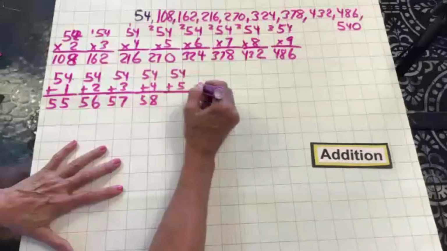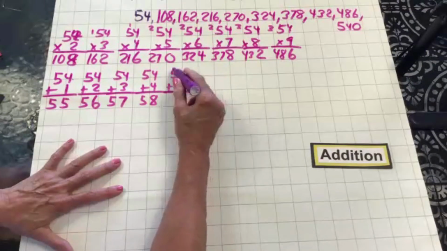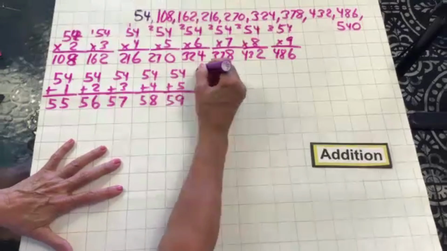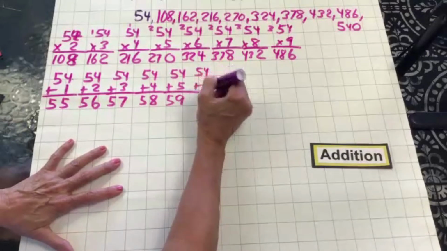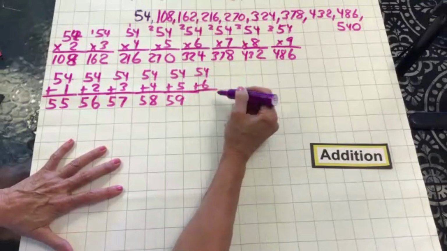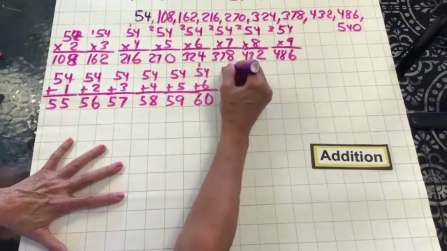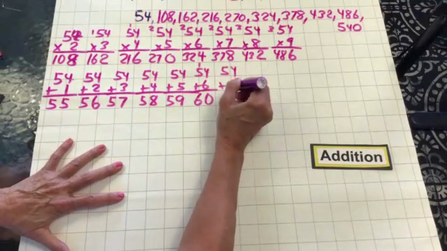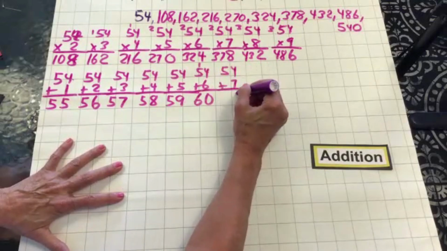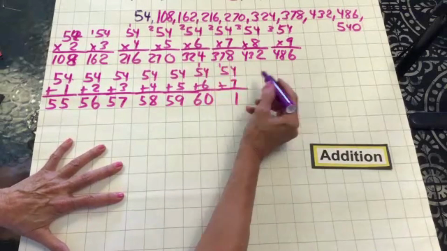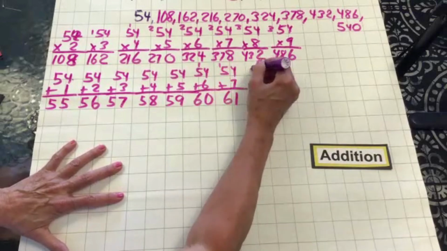54 plus 5. 4 plus 5 is 9. 5 plus nothing is 5. 54 plus 6. 4 plus 6 is 10. Drop the 0, carry the 1. 1 plus 5 is 6. 54 plus 7. 4 plus 7 is 11. Drop the 1, carry the 1. 1 plus 5 is 6.